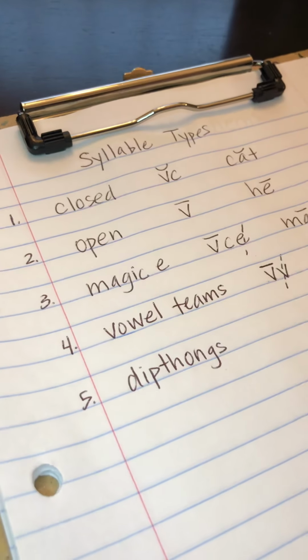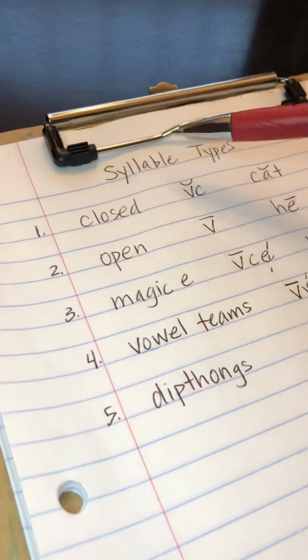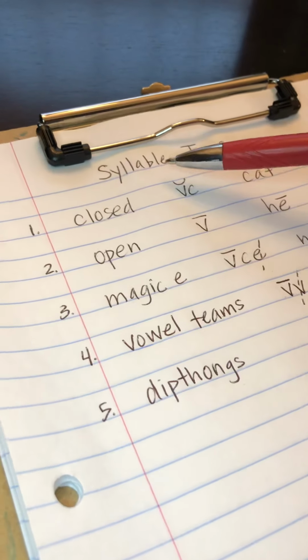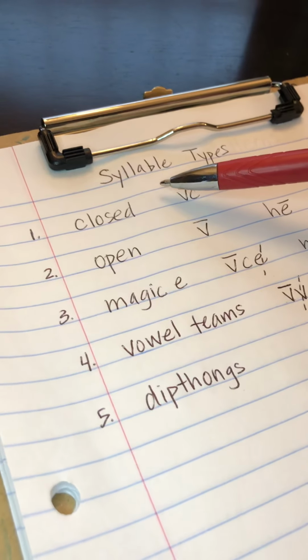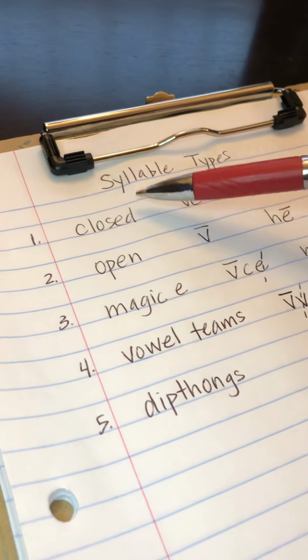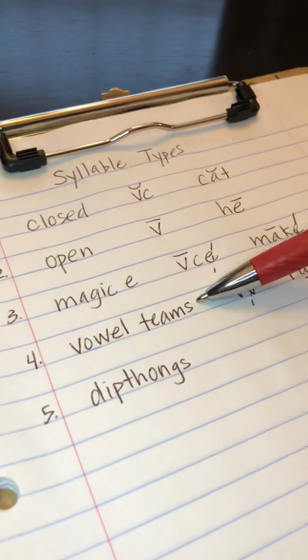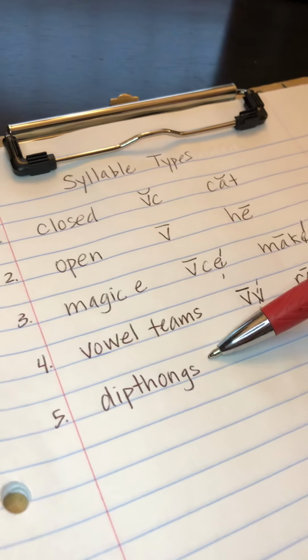Okay, so if you're watching these videos in order, and hopefully you are, because to me that makes the most sense, because this is the order that I would introduce them to my students. So closed, open, magic E, vowel teams, and now we're going to talk about diphthongs.